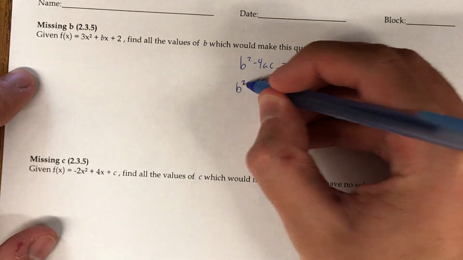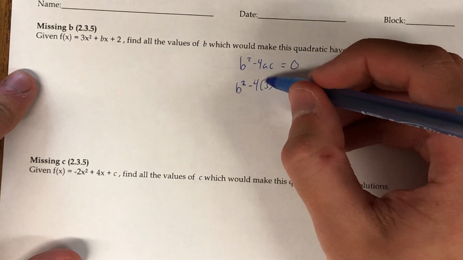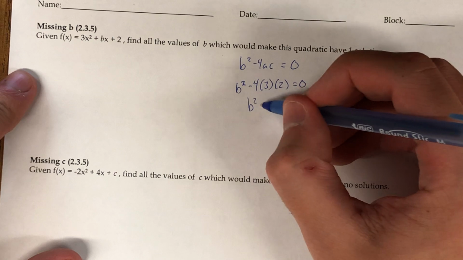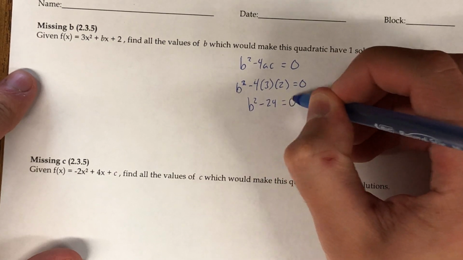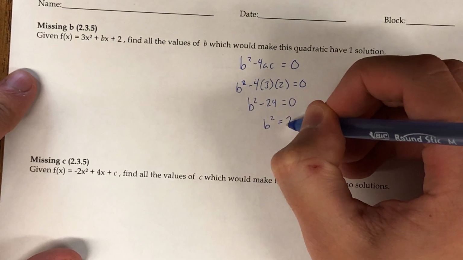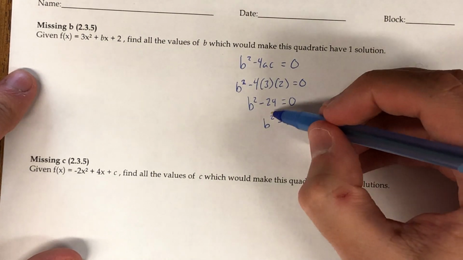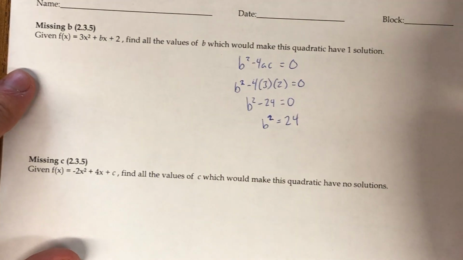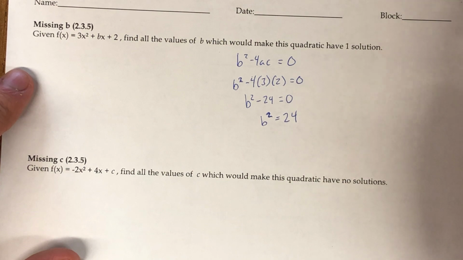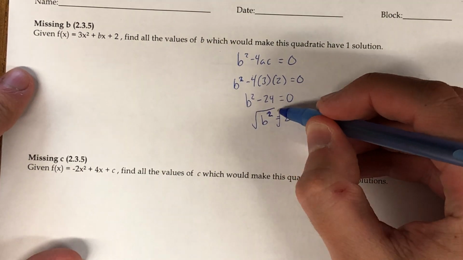From there, let's try and solve for b. So negative 4 times 3 times 2 is negative 24. Add 24 to both sides, we get b squared equals 24. We're solving for b and we have b squared. So how do we cancel a square? Well, we do so with the square root.